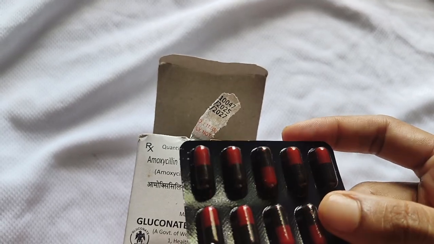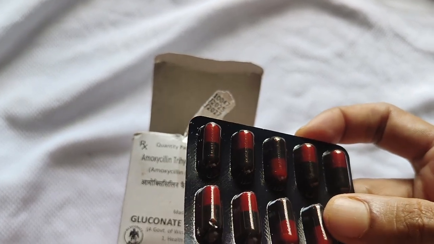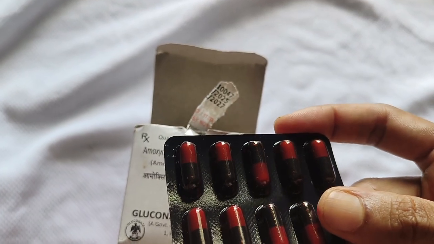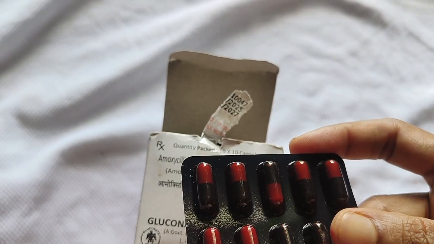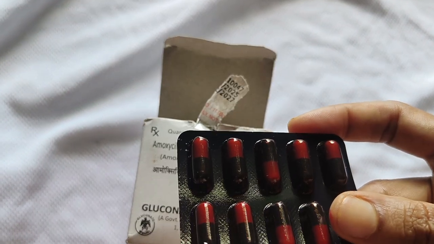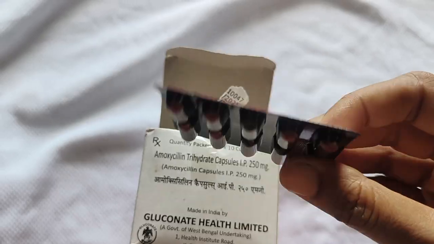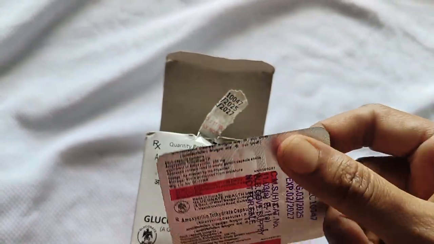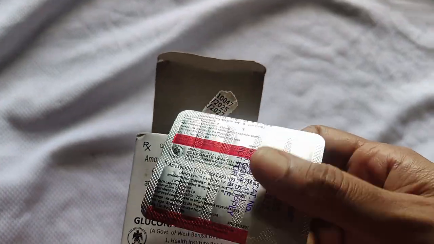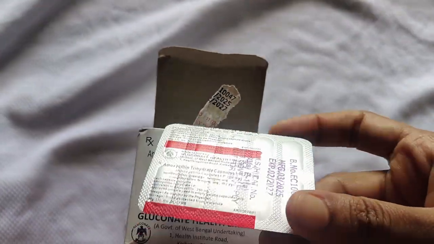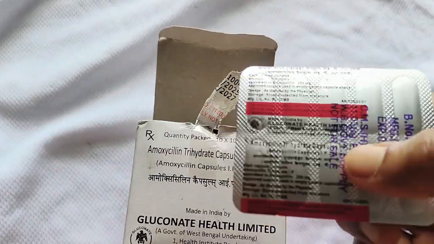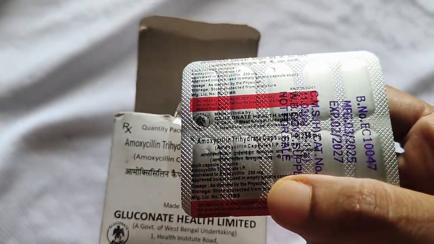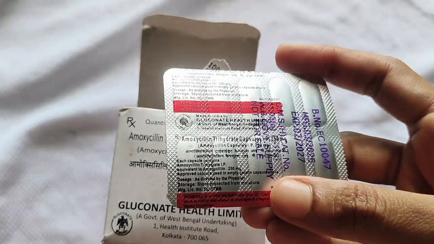So when there is weakening in the bacterial cell wall, that leads to bacterial lysis, so death of the bacteria. That's why amoxicillin, a penicillin group of drug, acts as an antibiotic.